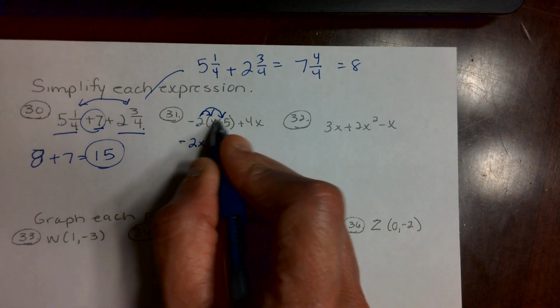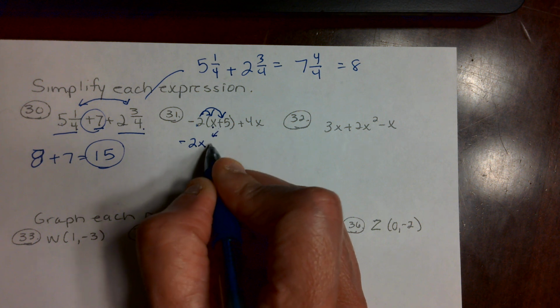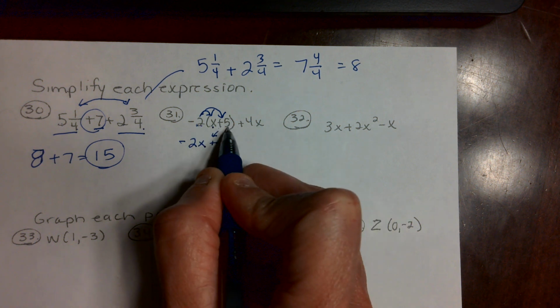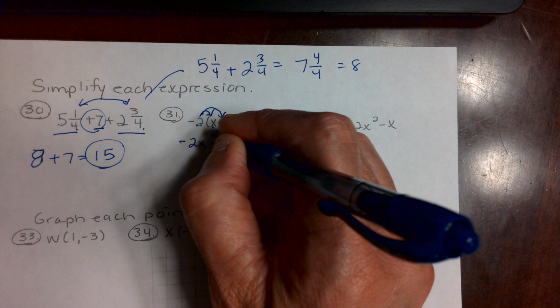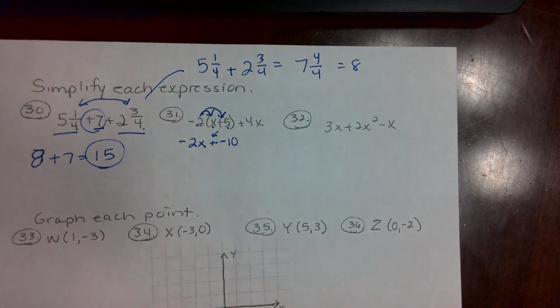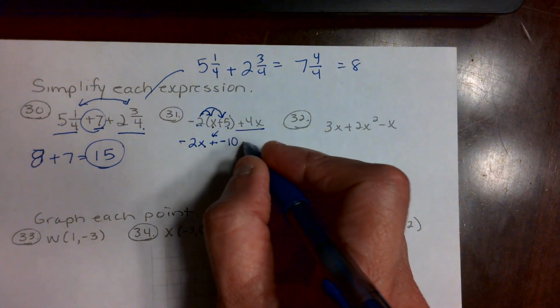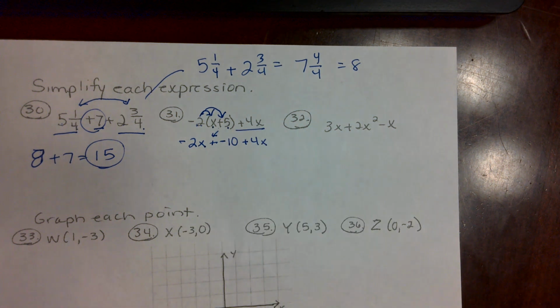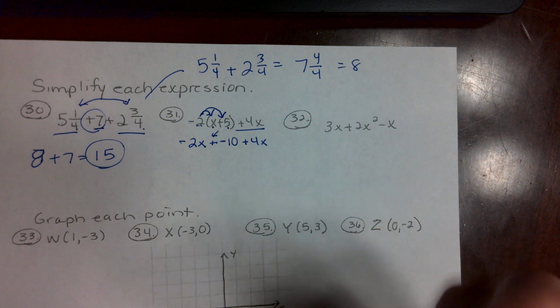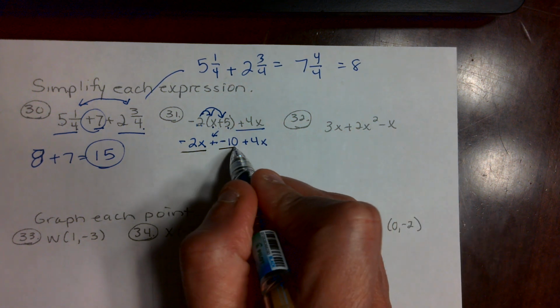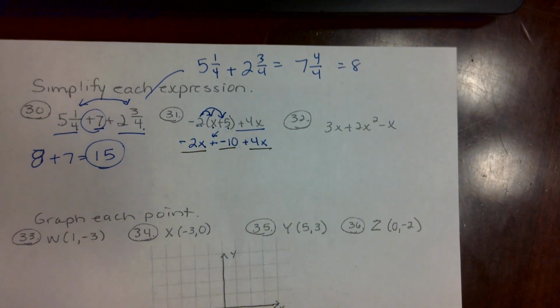Negative 2, and then plus. Sorry, I put the plus in there. Negative 2 times 5 is a negative 10. Plus 4x. Add that last term on there. So now, how many terms do we have? We've got 1, 2, and 3. Are any of them like terms?